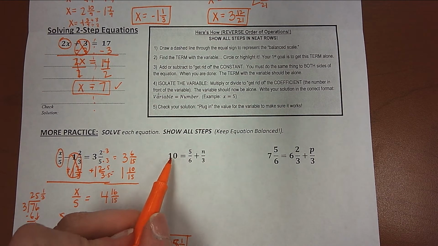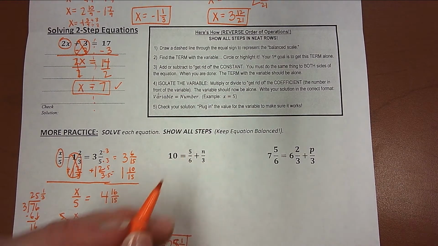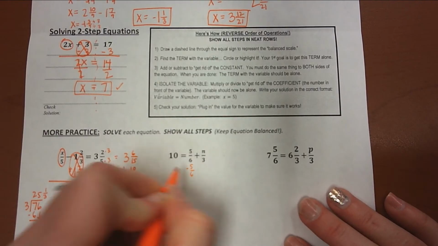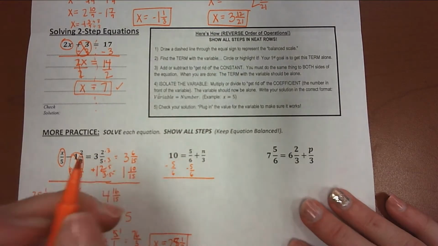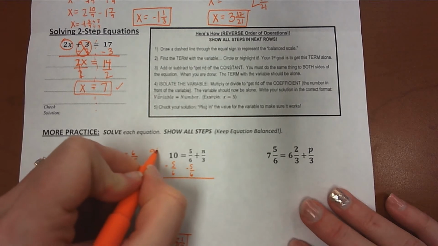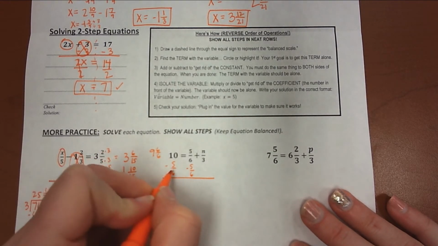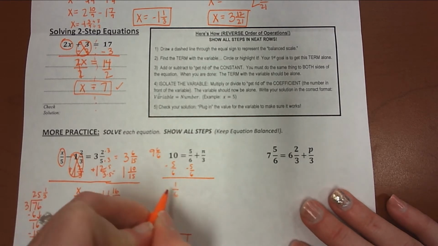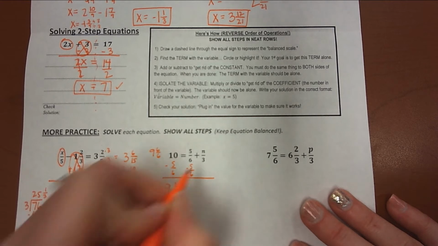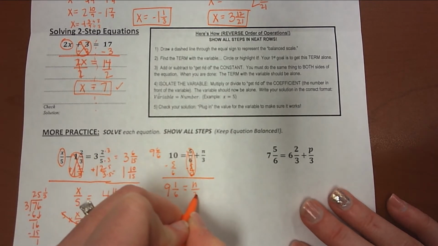On this next one, we've got 10 equals 5/6 plus n over 3. The inverse of adding 5/6 is subtracting 5/6, and if I do it to one side, I have to do it to the other. 10 is the same thing as 9 6/6, so I'm going to think of this as 9 6/6 minus 5/6. So 6/6 minus 5/6 is 1/6. And then my whole number is 9. These two cancel out, so 9 1/6 equals n over 3.